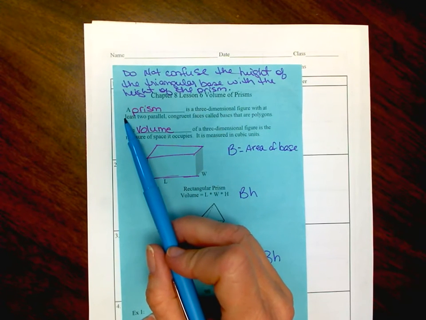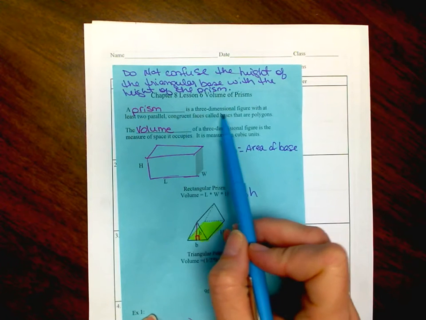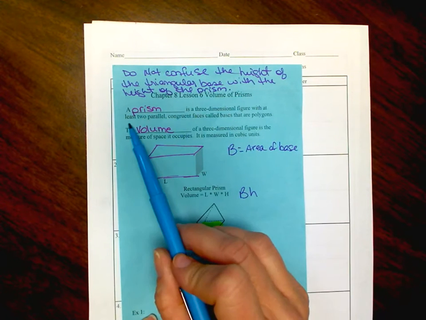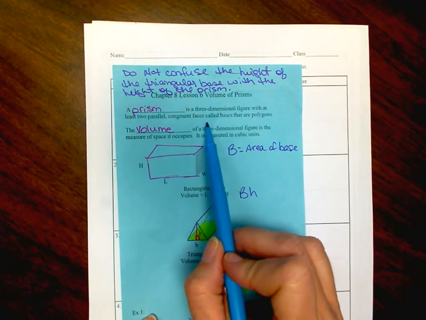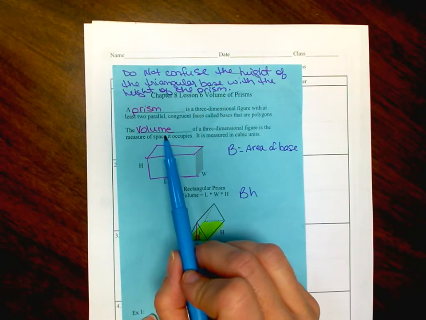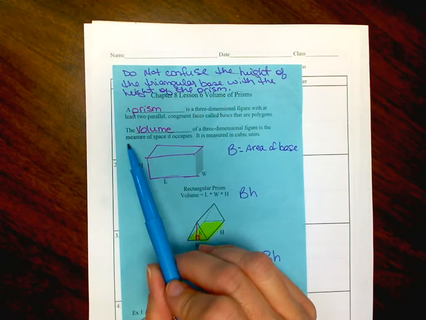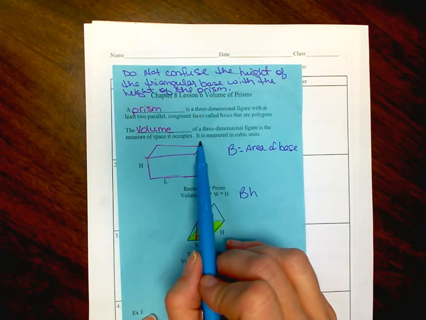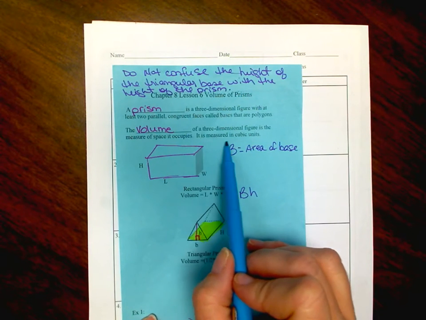Let's start with our definitions. A prism is a three-dimensional figure with at least two parallel congruent faces called bases that are polygons. The volume of a three-dimensional figure is the measure of space it occupies. This is measured in cubic units.